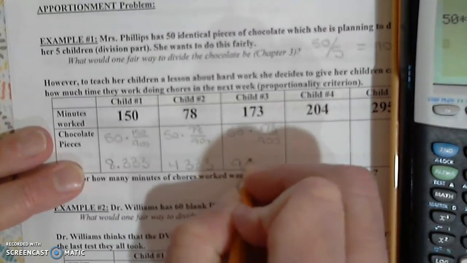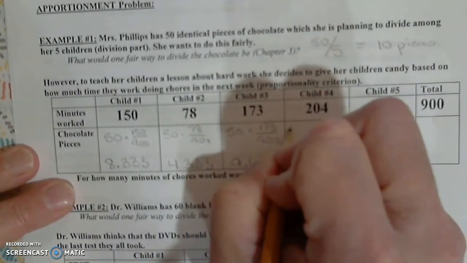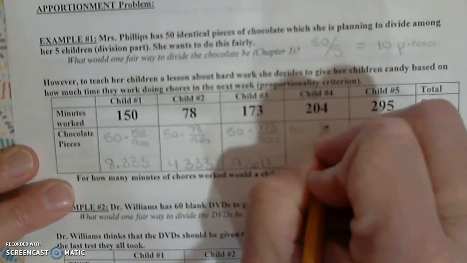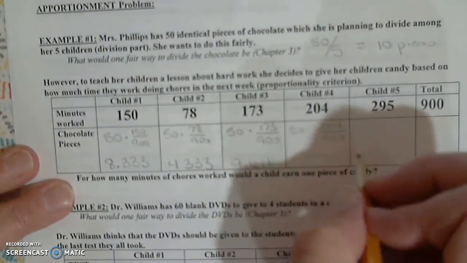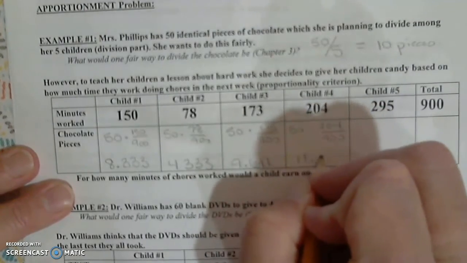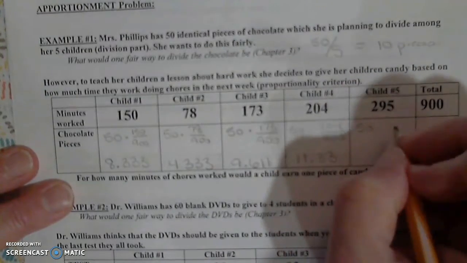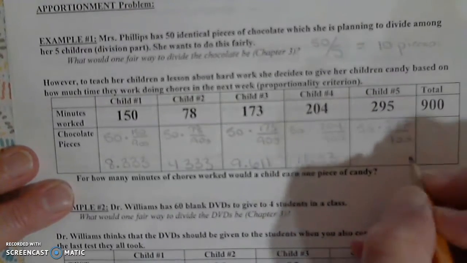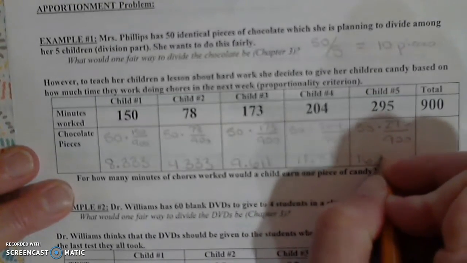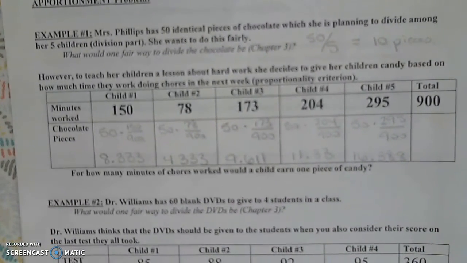They're going to get 9.611 pieces of chocolate. We got 50 times 204 out of 900. So they're going to get 11.33 pieces of chocolate. And then here we got 50 times 295 over 900. So they're going to get 16.388 pieces of chocolate. And this should be our 50 pieces of chocolate total.